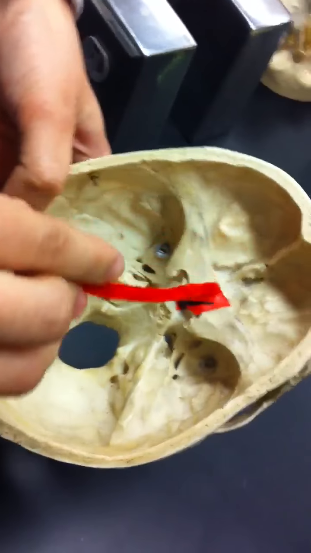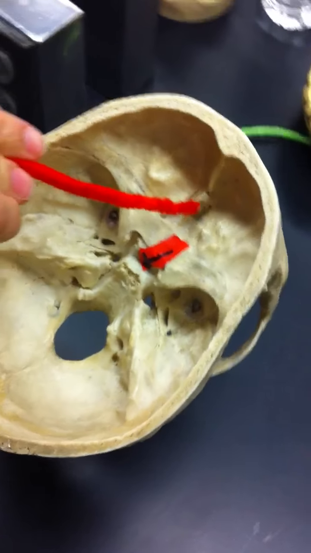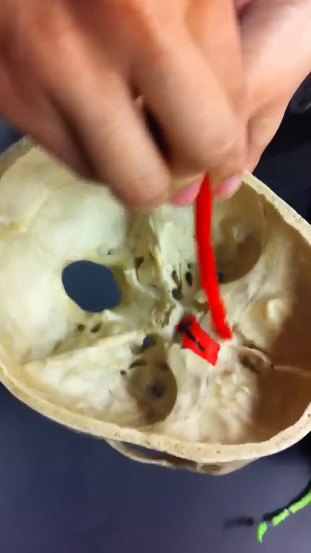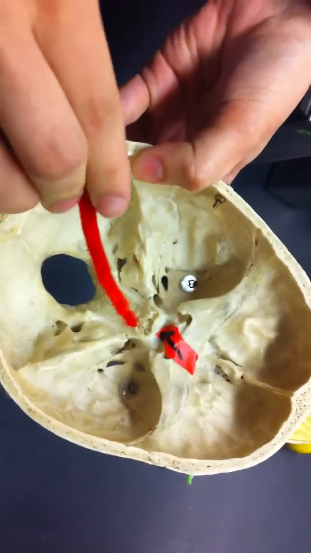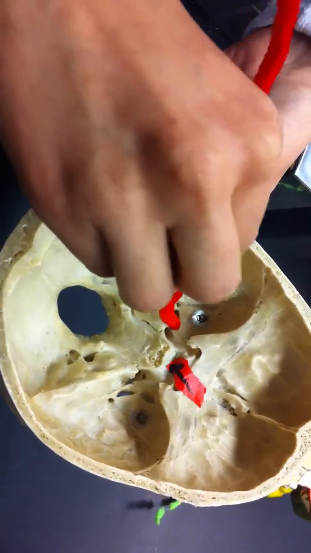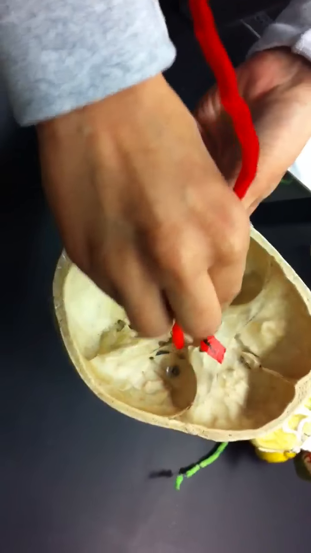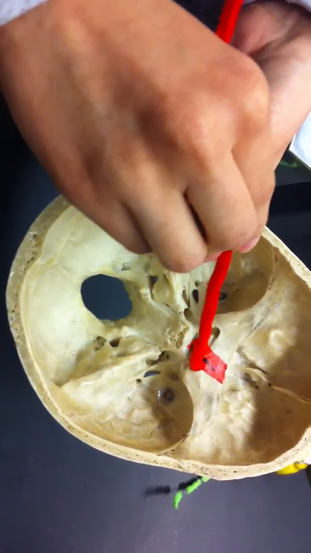Okay, so we're gonna start with the ethmoid bone in the internal view. This area right here is the crista galli, and surrounds it is the cribriform plate. Moving on to the sphenoid. This right here is the lesser wing, and the greater wing is this area right here. The sella turcica right here.